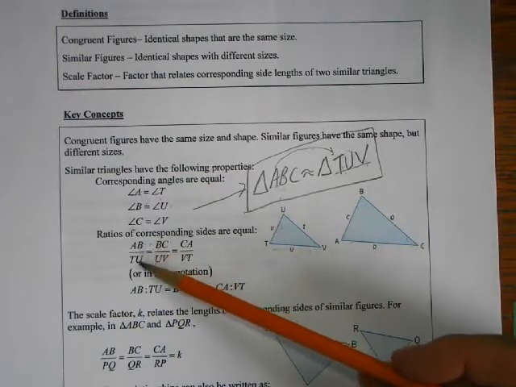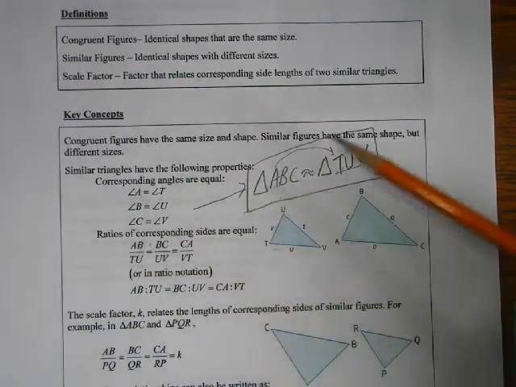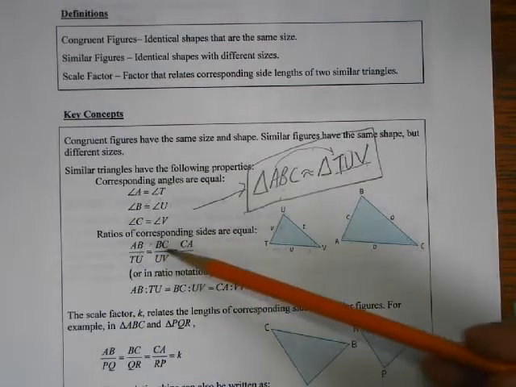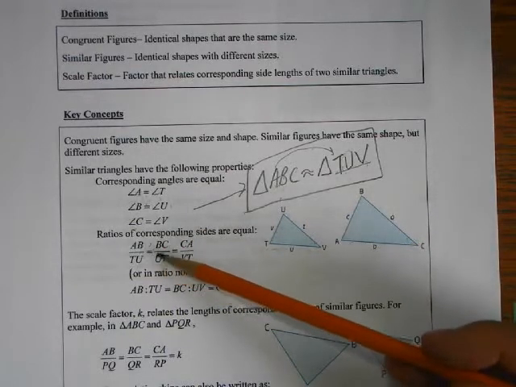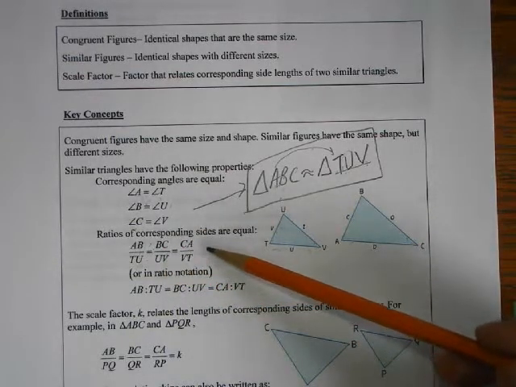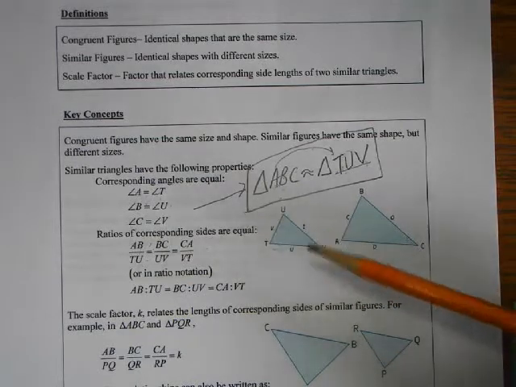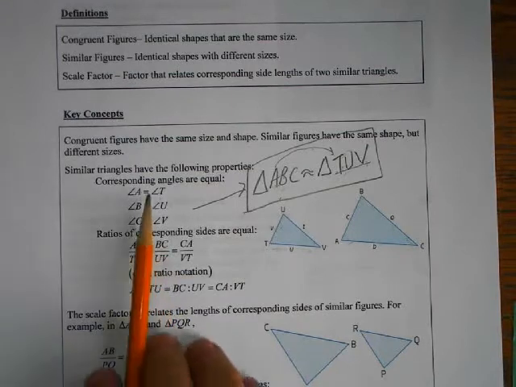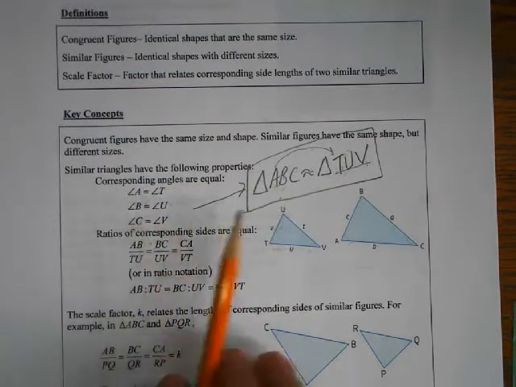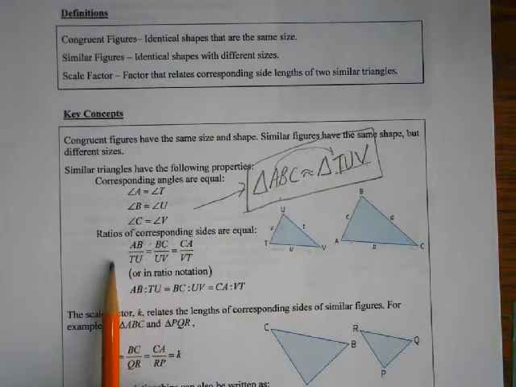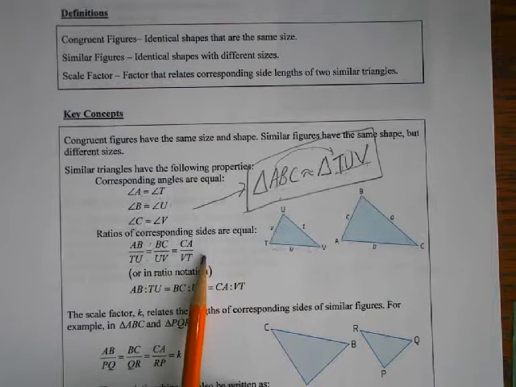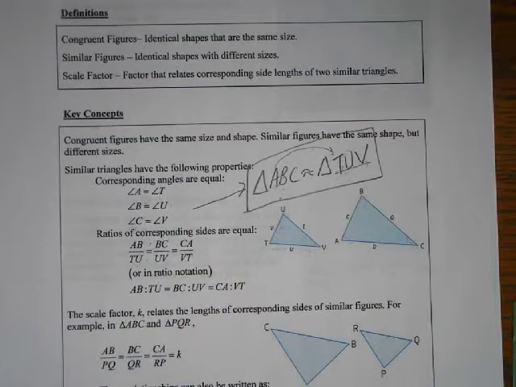So if I put that as a ratio, AB over TU, and I did the same with the other two pairs of sides, if these ratios work out to be the same value, then you can also conclude that the triangles are similar. So you could be given the angles and conclude this is true, or you could look at the sides. We don't actually have the measurements here, so we can't do a calculation, but there's a first example where we're going to do this.